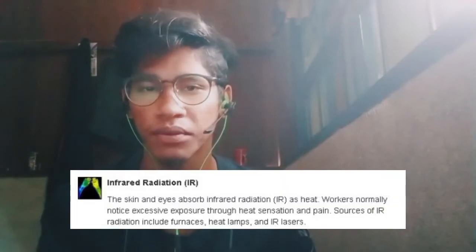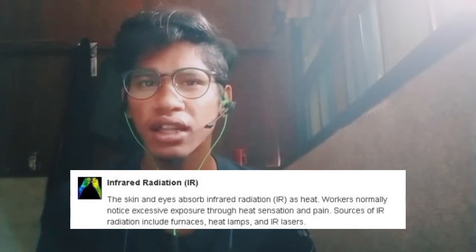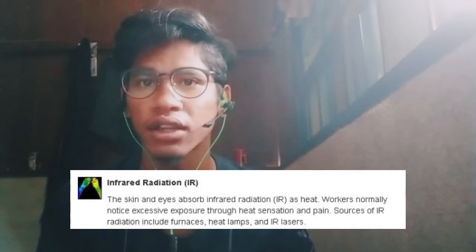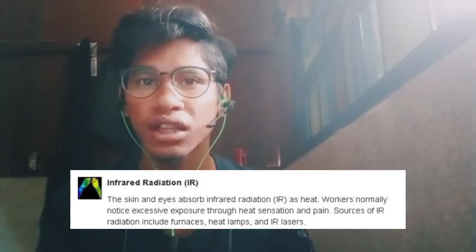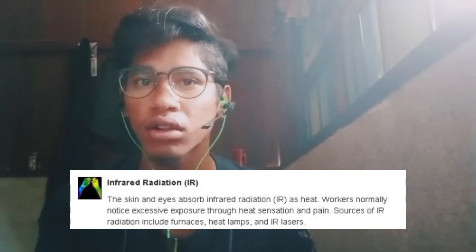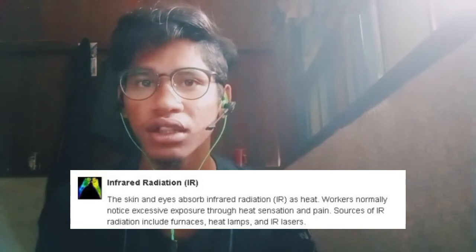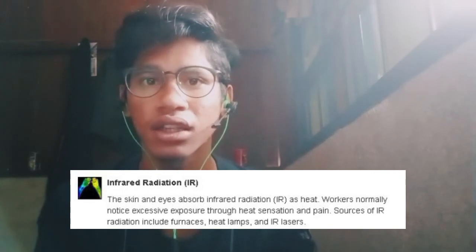We move to the next part, which is the application of non-ionizing radiation in industry and medicine. The first one is infrared radiation. The skin and eyes absorb IR as heat, so workers notice excessive exposure through heat sensation and pain. The sources of IR include furnaces, heat lamps, and IR lasers.